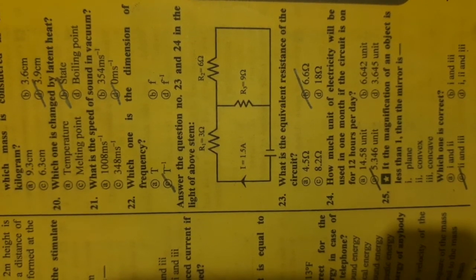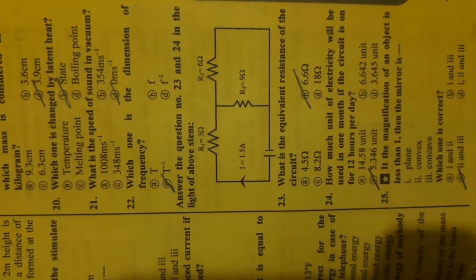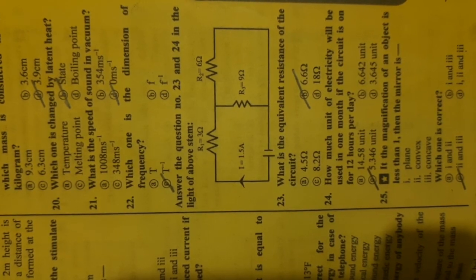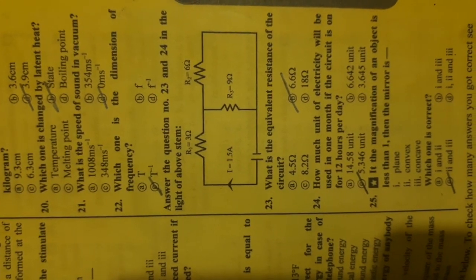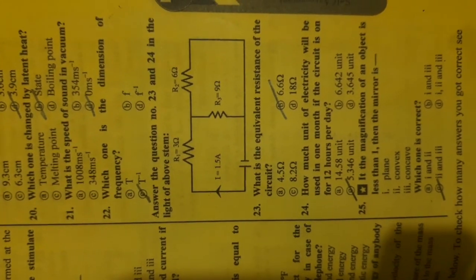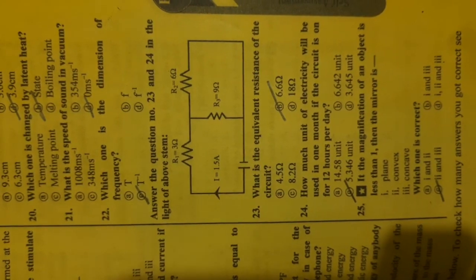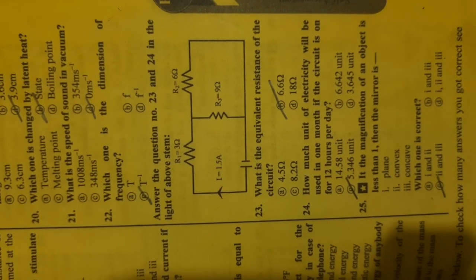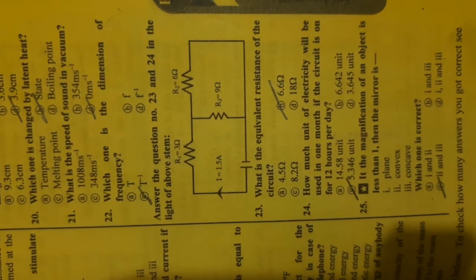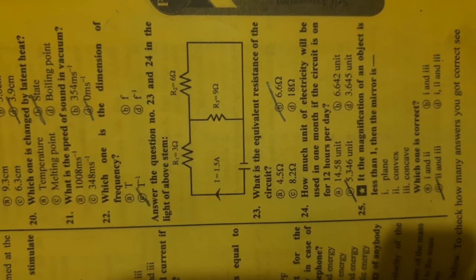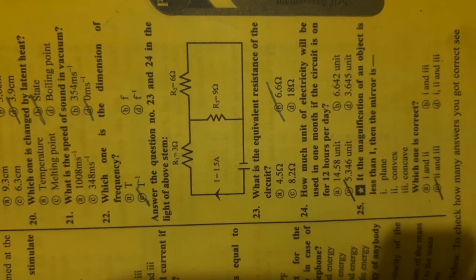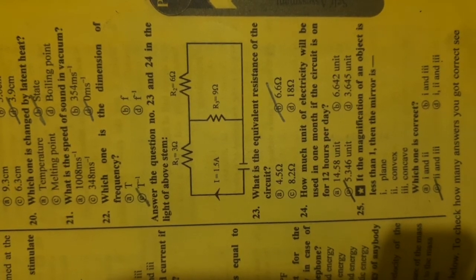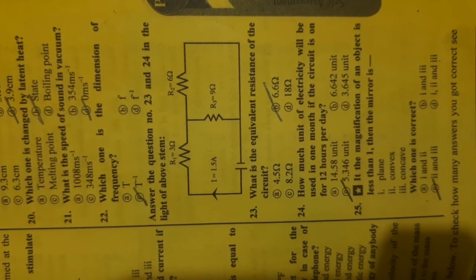Okay. Question number 25. If the magnification of an object is less than 1, then the mirror is number 2 convex and number 3 concave. For a convex mirror we get magnification less than 1, and for a concave mirror the magnification will also be less than 1.